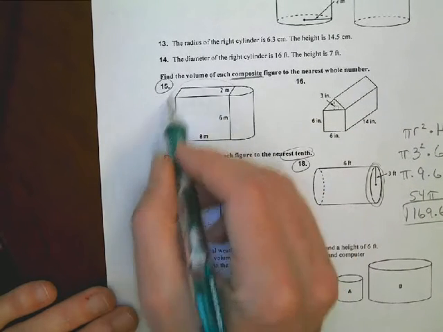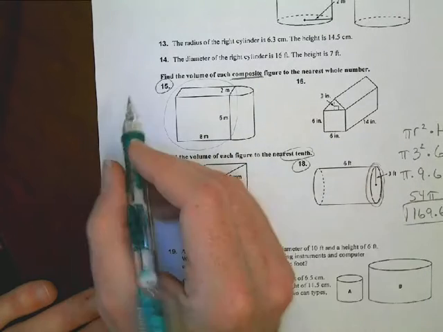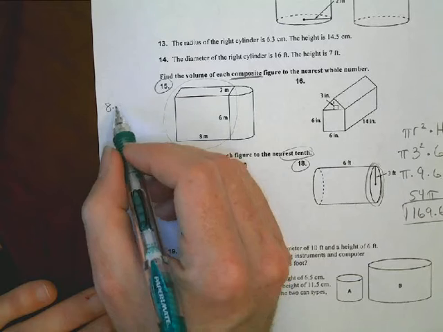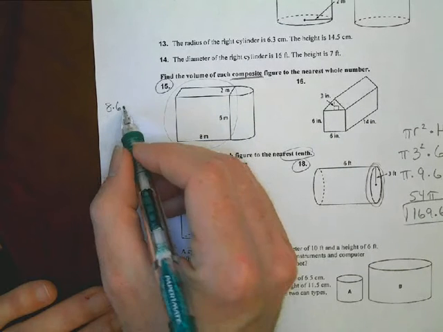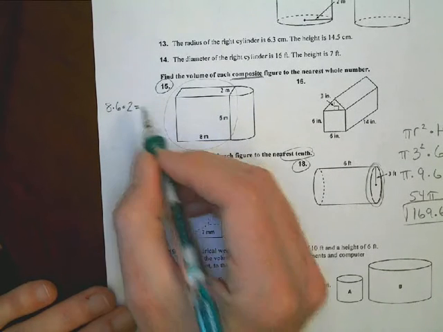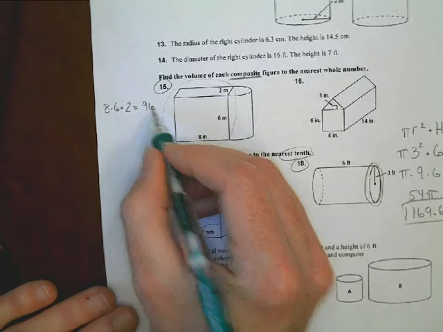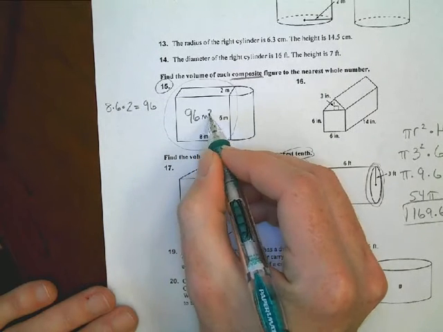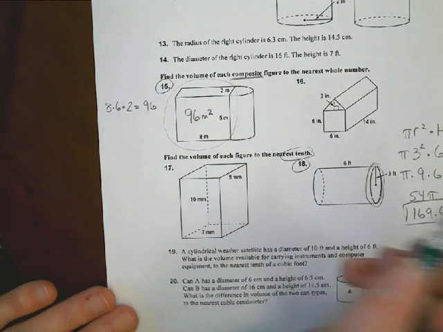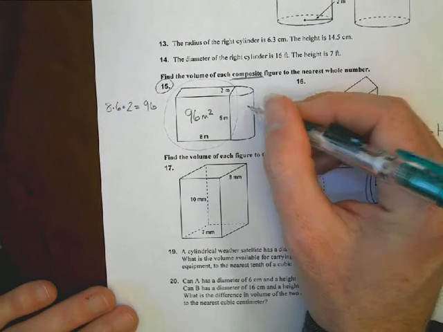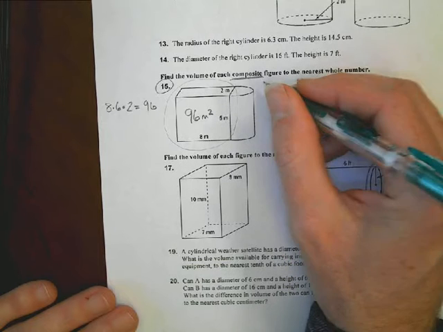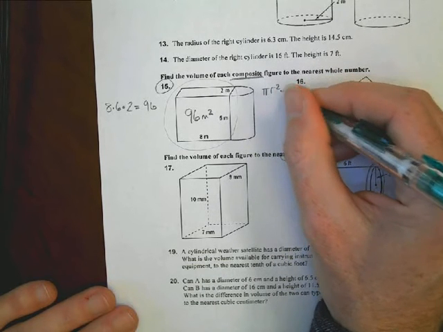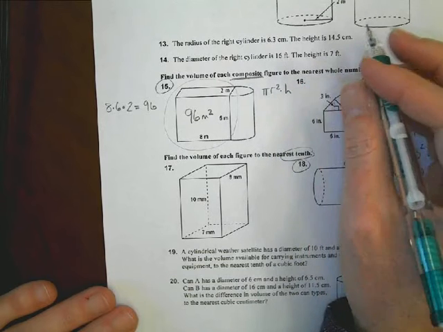So first of all, for the volume of this space right here, that's easy enough. That's just going to be our base, our length times width times height. However you want to look at that, 8 times 6 times 2, and we end up with 96. Okay, meters squared. So this section right here is 96 meters squared for that part there. No problem. Now when I come to this section of the cylinder, my formula for the cylinder again was pi times r squared times the height.